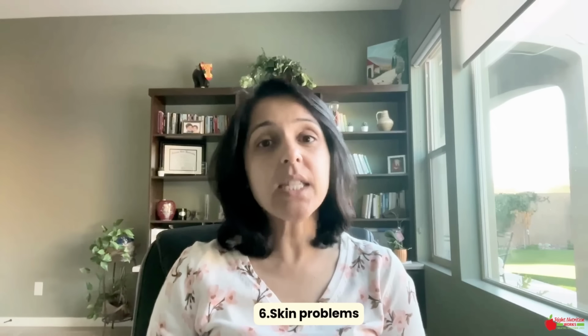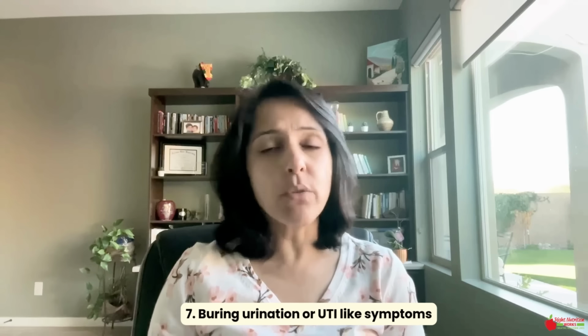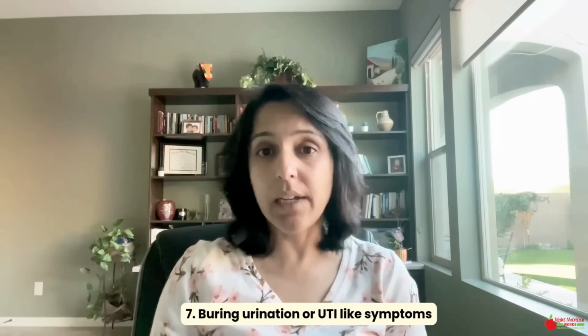Number six is skin problems. Some people develop rashes, itching, general skin irritation, even crystal-like deposits on the skin, although this is rare, but it does occur. Number seven is urination or UTI-like symptoms. Even when urine cultures come back negative, you can still have a burning sensation.